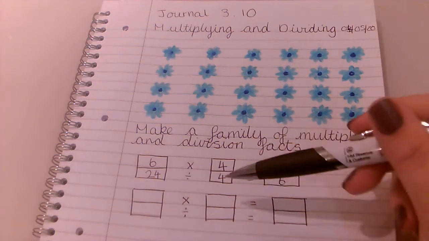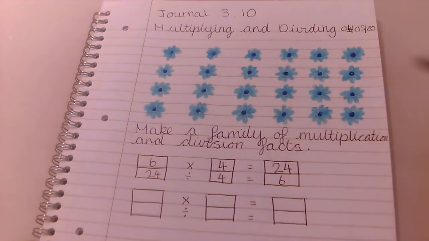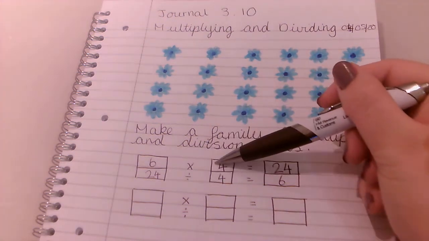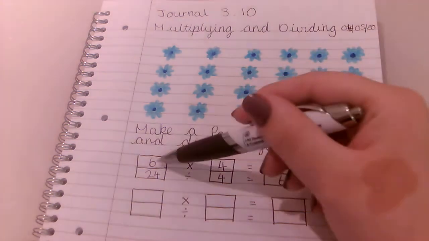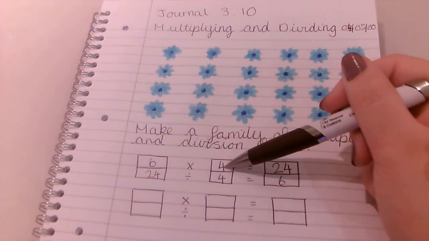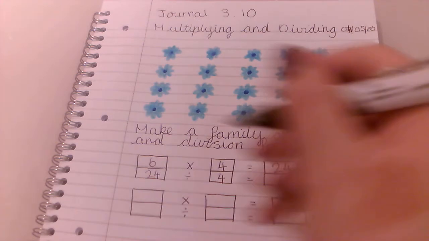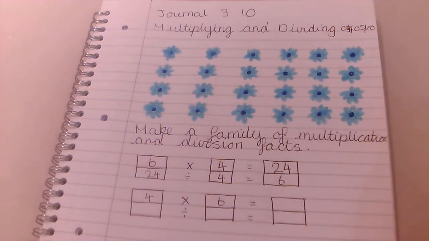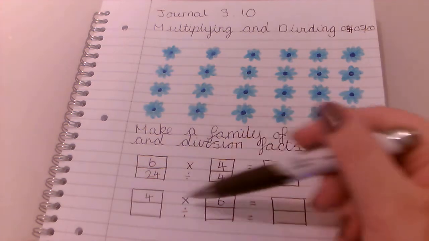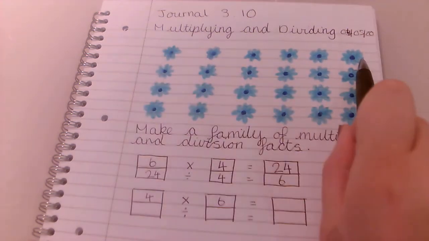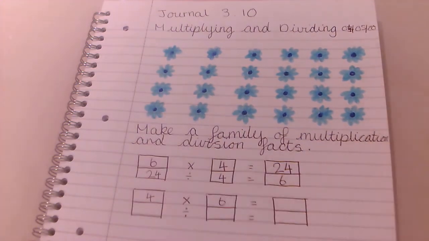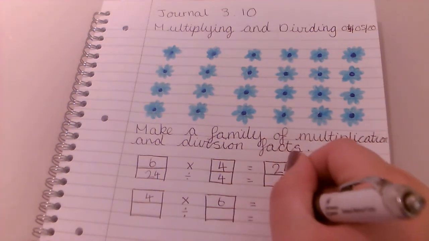Now the other fact that we can make is if we change our 4 and our 6 around, because remember, when we multiply, the same as when we add, these two numbers, it doesn't matter which way it goes, they still make the same answer. So we could put our 4 here and 6 here. Then that would just mean it's 4 groups of 6. So that would be 1 group of 6, 2 groups of 6, 3 groups of 6, 4 groups of 6. Same amount of flowers there, they haven't added any more, so it's still going to be 24.